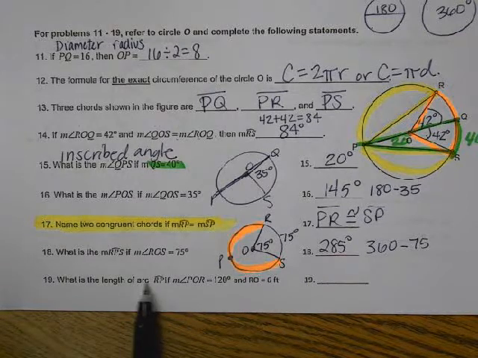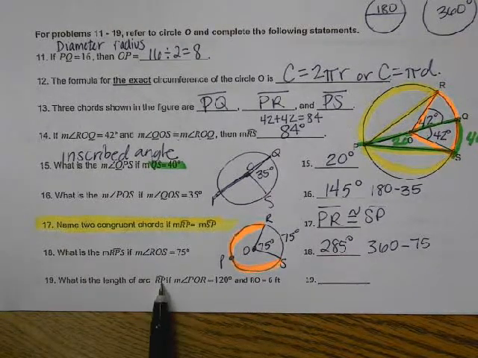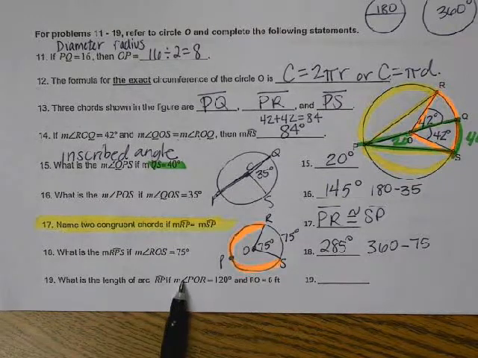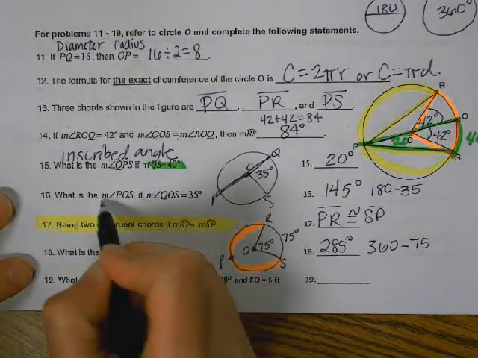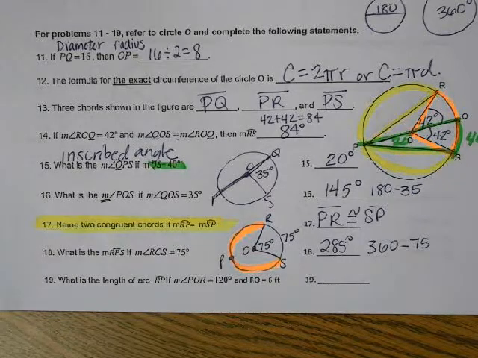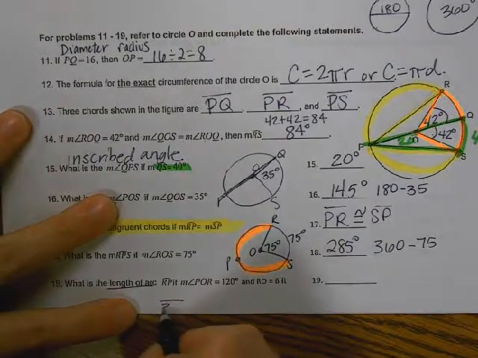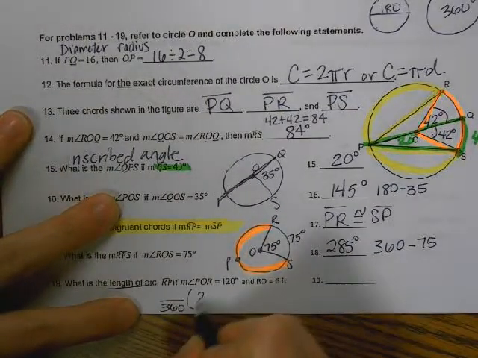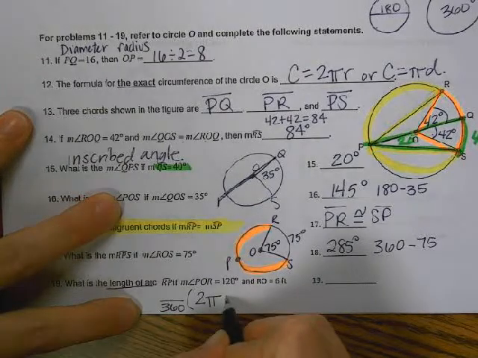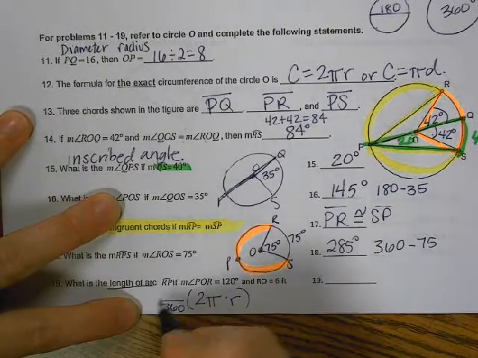Okay? What is the length of the arc? So some of the things that we talked about in class with some of my groups, the measure, if you have a little m, then that's the same as the central angle. But if it asks you for the length of the arc, that's where you have to do the fraction over 360 times 2 pi times the radius.